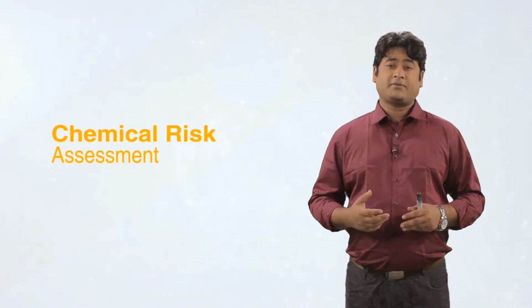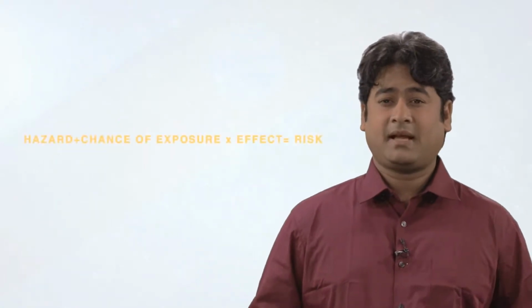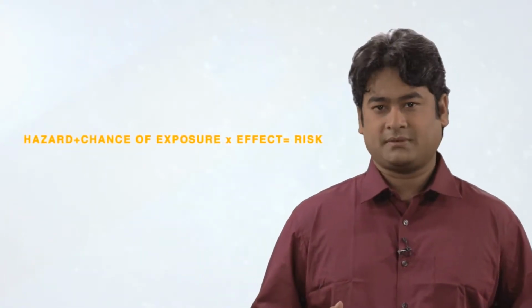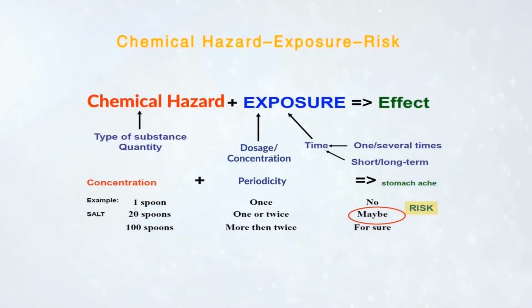The next part of this session is the evaluation of chemical hazard, that is risk assessment. A risk can be simply quantified as the chemical hazard and its exposure, and what are all the ultimate effects to our bodies. The chemical hazard depends on the substance quantity and concentration. The exposure of this chemical depends on the duration of the task as well as the dosage amount and the periodicity.